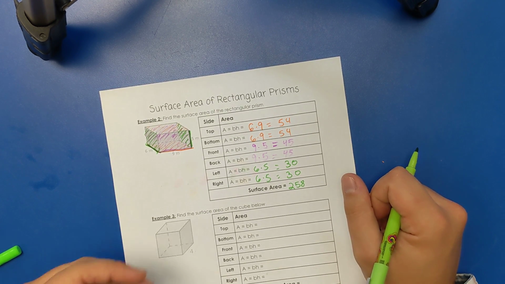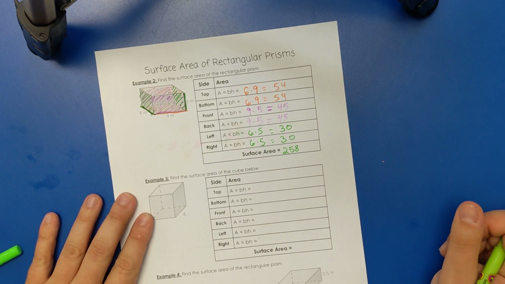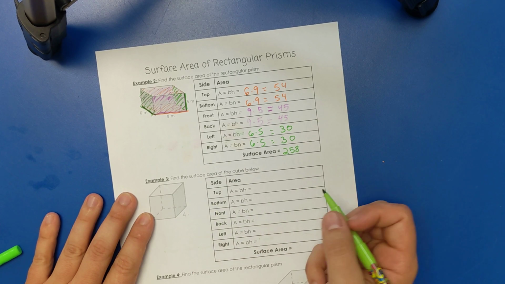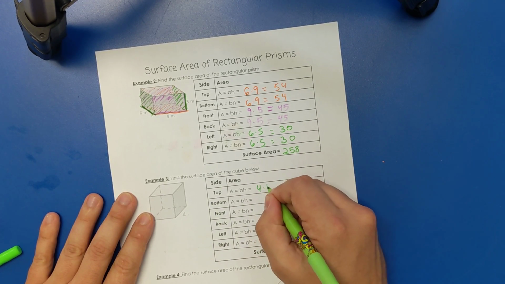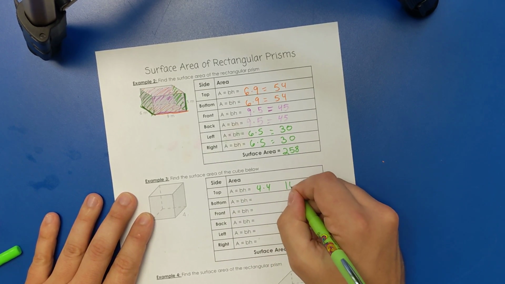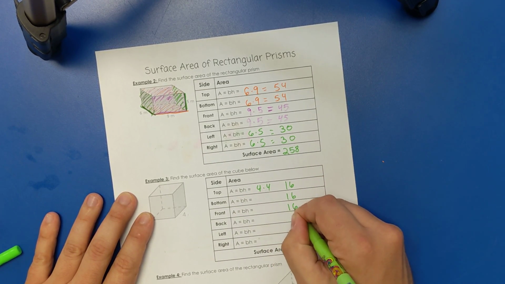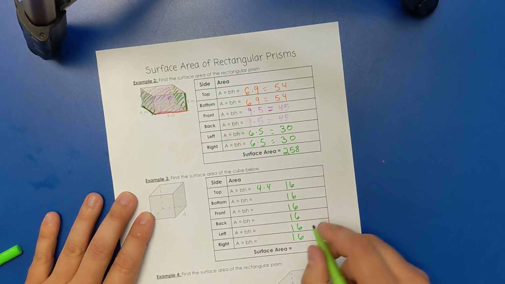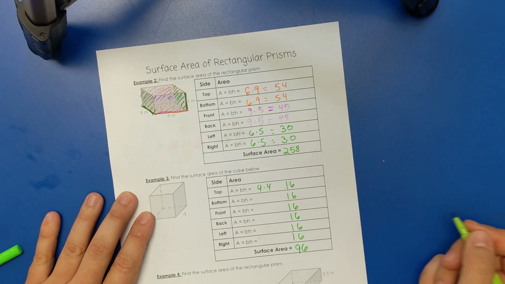Our cubes work the exact same way, except all the sides are the same. So we just have a 4 here, so we know it's 4 times 4 for each one of these. 4 times 4 is 16. They're all going to be 16. Add that up, it's 96.